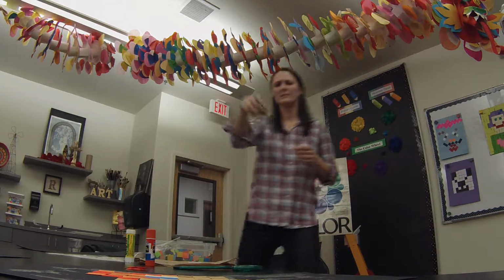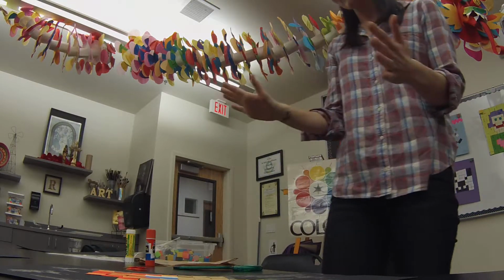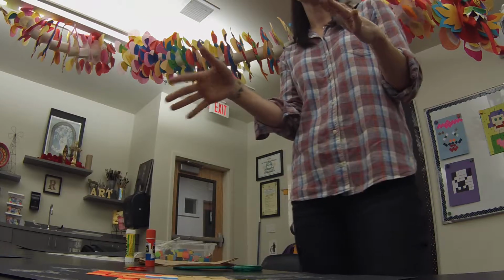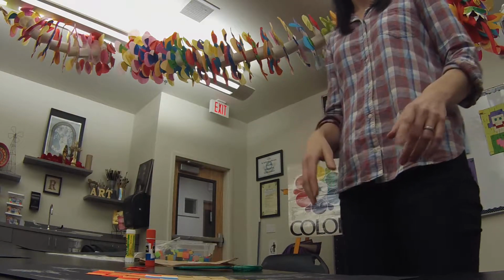Well, if you want to come up, it's not really a project you can hold up and show because all the little squares will go everywhere. So if you just want to gather around and we'll take a peek. I don't know if that needs to be, is that okay? Sure.